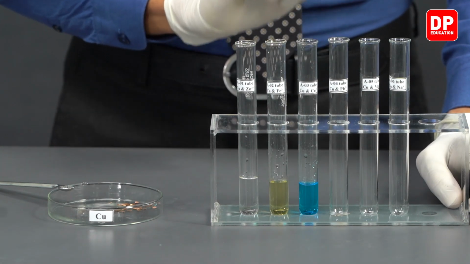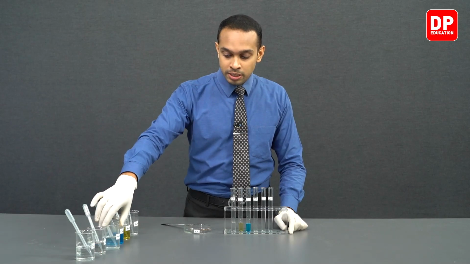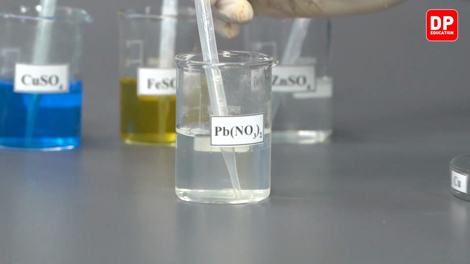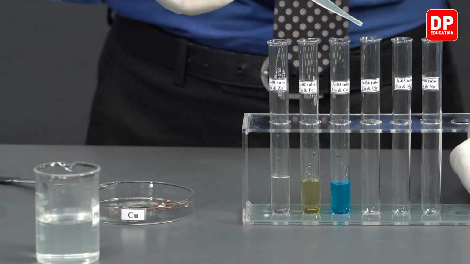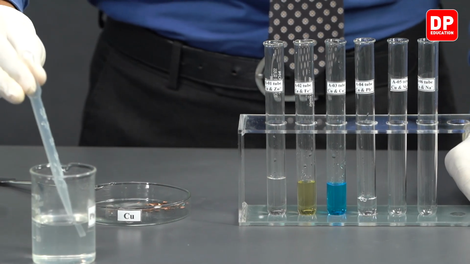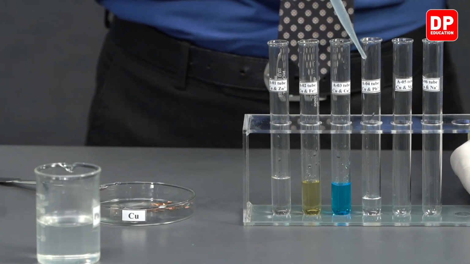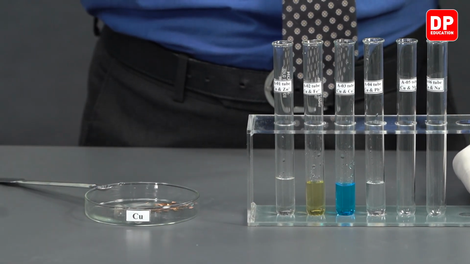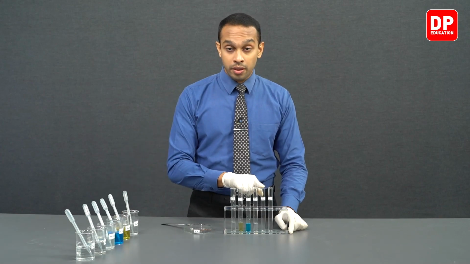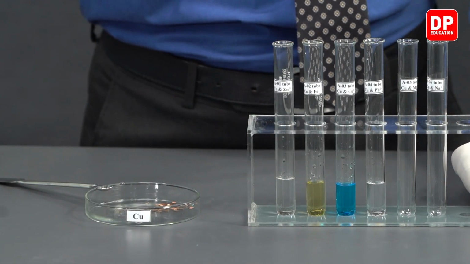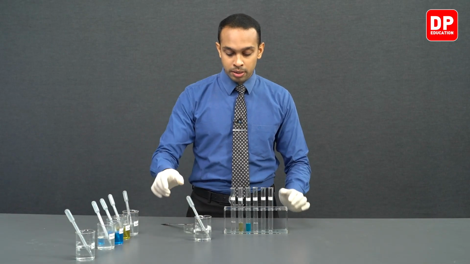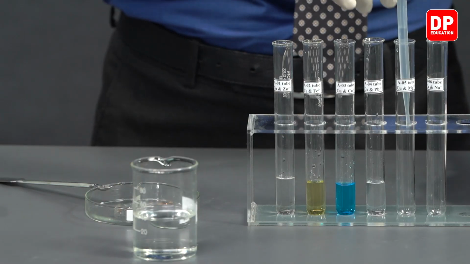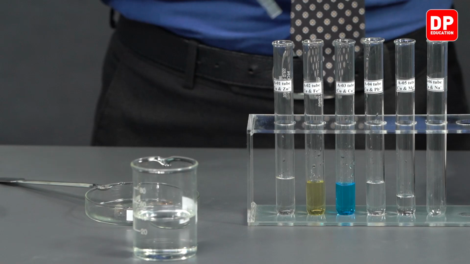And there's another test tube labeled Pb2+ and copper. So to that, we will be adding our lead nitrate solution. And there's another test tube labeled Mg2+ ions added with copper metal. So that means into that test tube we need to take Mg2+ ion solution, which is obtained from magnesium sulfate.